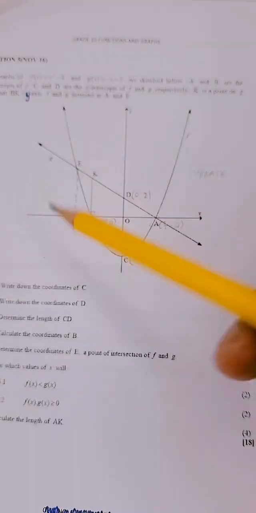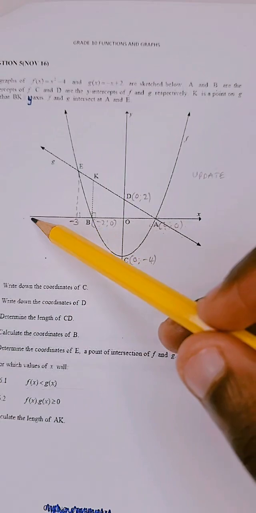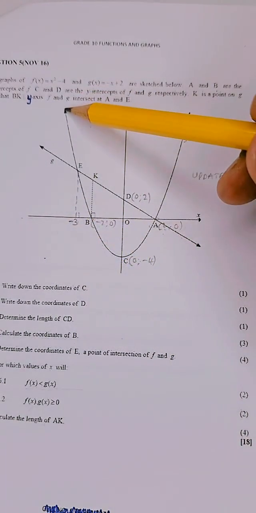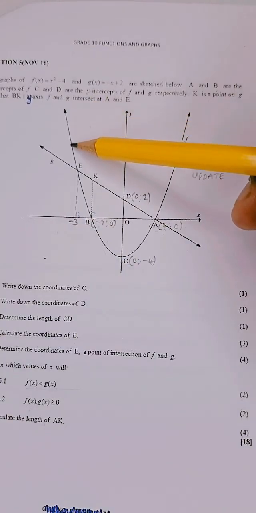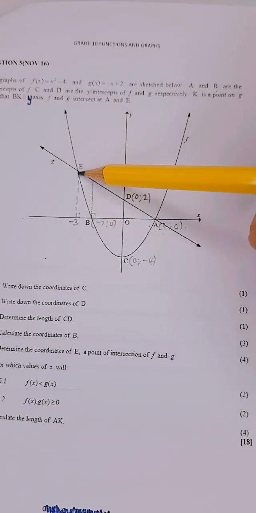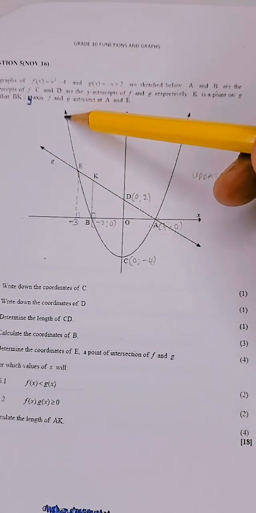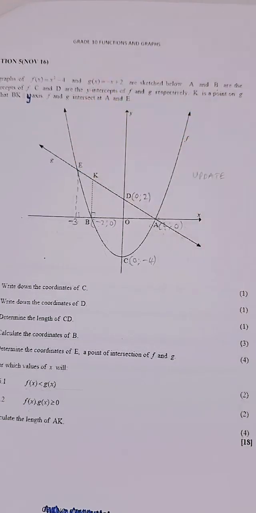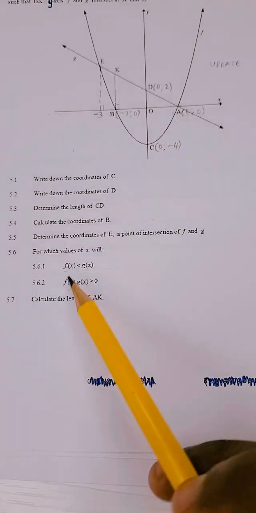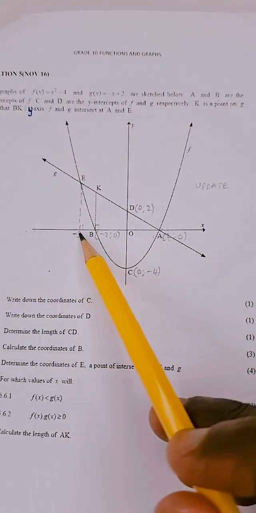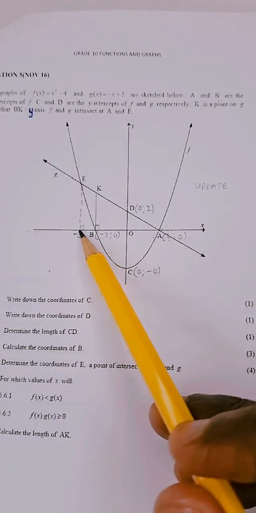If you look between negative infinity and negative 3, who is above? F is above, G is below. G is the one below, while F is having his time in the sun. But do we want that? No. We want where F is below. So far we have no answer. Are we together, guys?